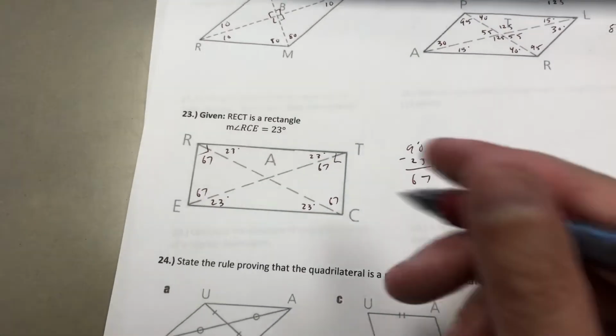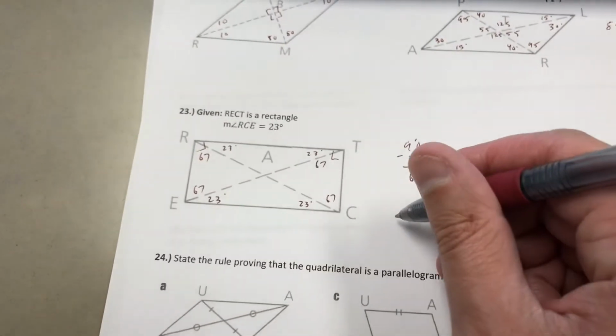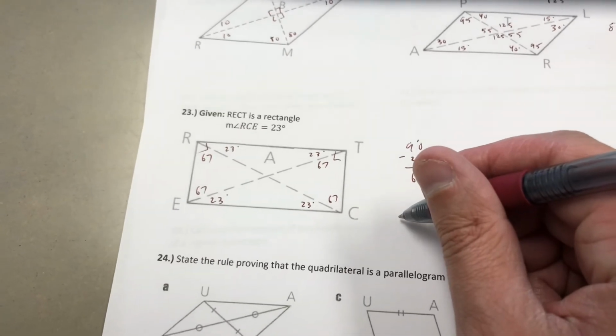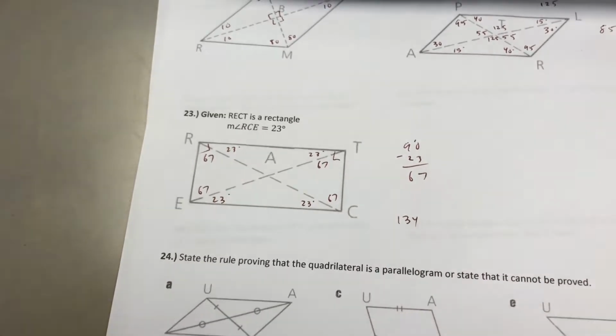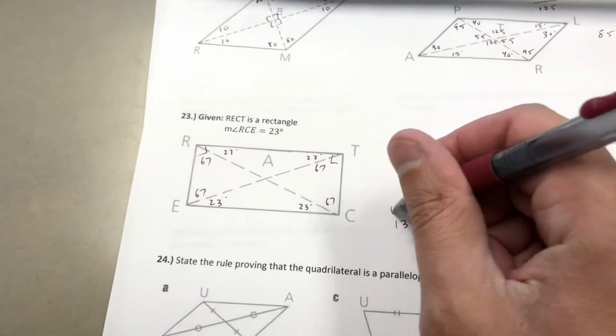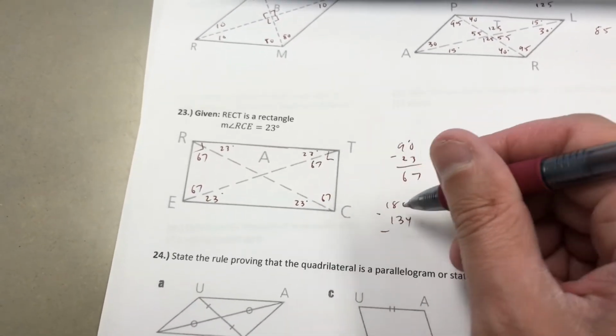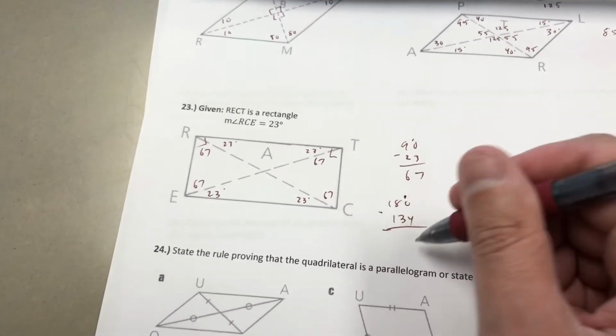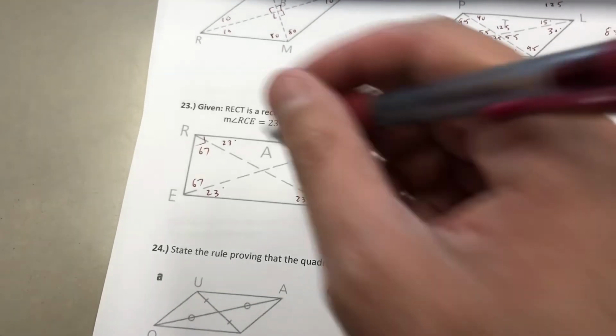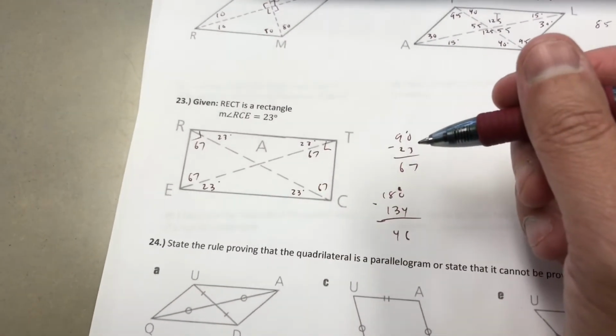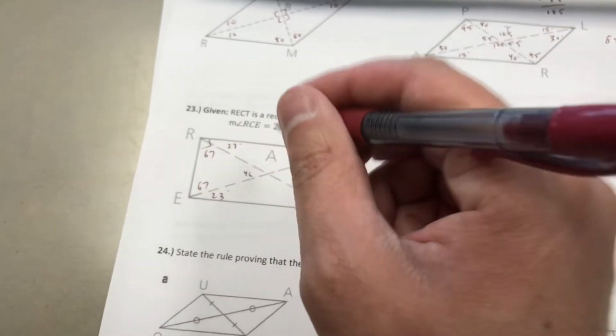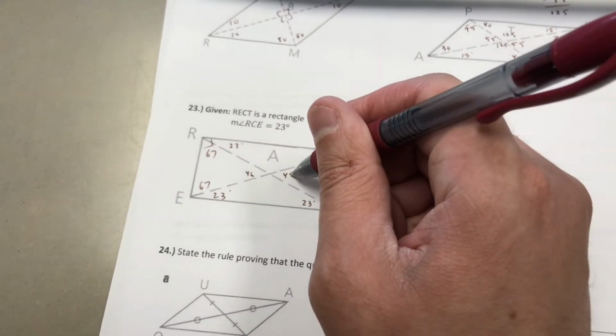And then you could take the two 67s here away from 180. 67 plus 67, I believe, is 134. So 180 minus 134 is going to end up being 46 degrees, it looks like. Is that right? I think that's right. So that's going to be 46, and that's going to be 46.